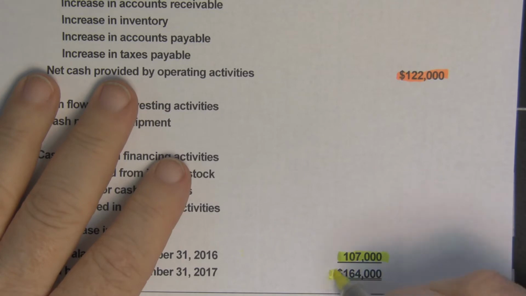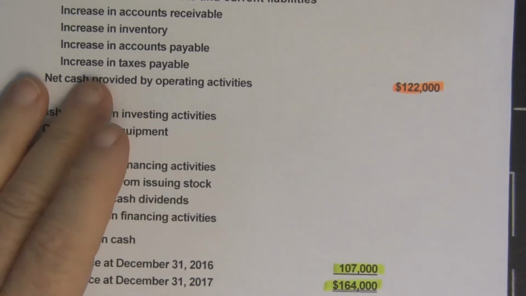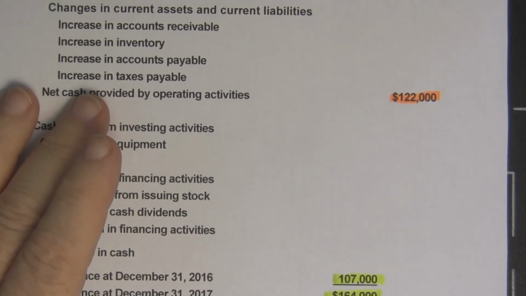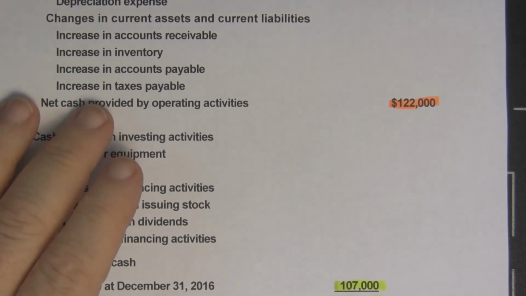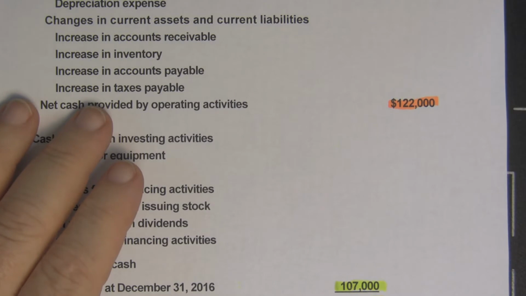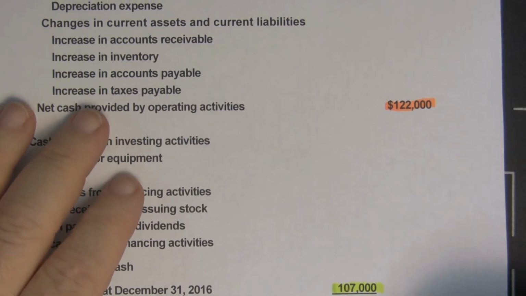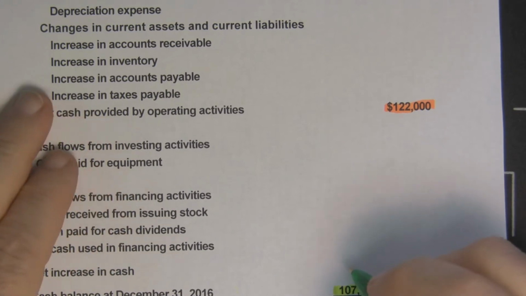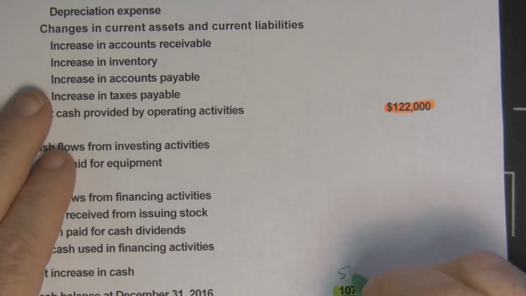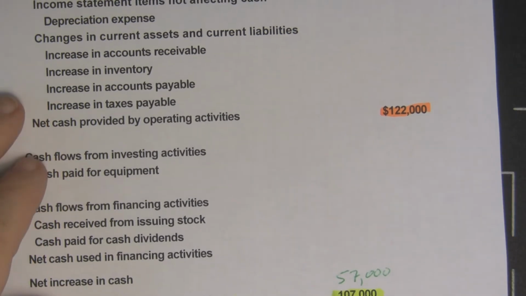So they came from the balance sheet. And we know the difference. We know the net increase in cash is going to be $57,000. 164 minus 107. So when we're all done, we're going to have a net increase in cash of $57,000.